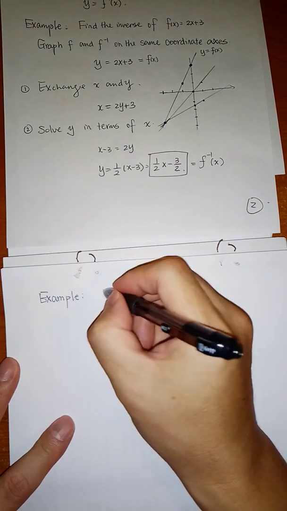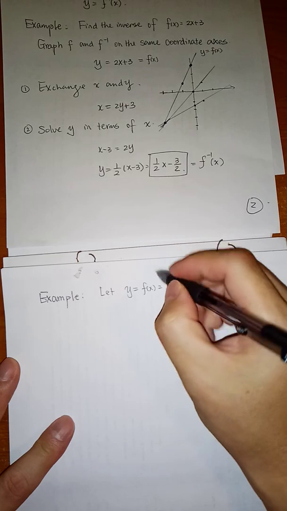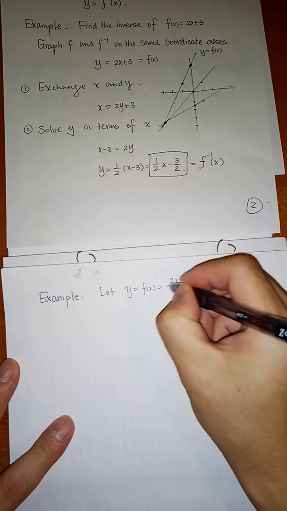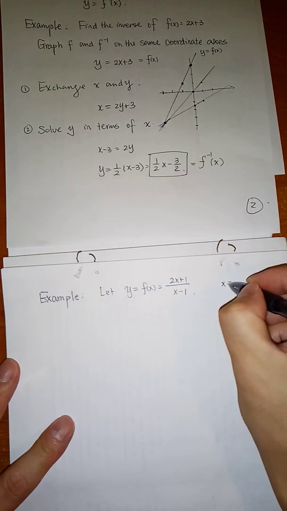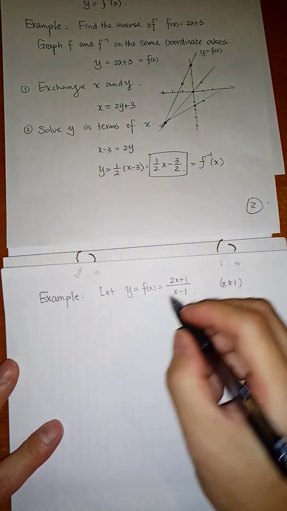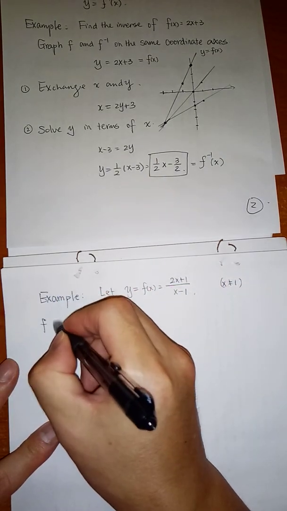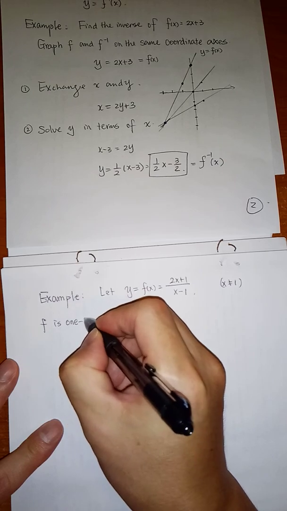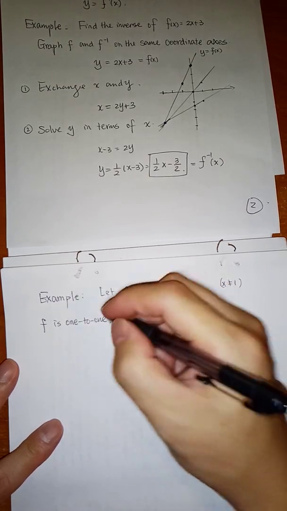Example: let y equal to f(x) equal to (2x plus 1) over (x minus 1). Of course, here x is not equal to 1. When x is 1, the denominator is 0. And this function, we assume it is 1 to 1. Well, of course, we can prove it, but let's just claim it is 1 to 1.